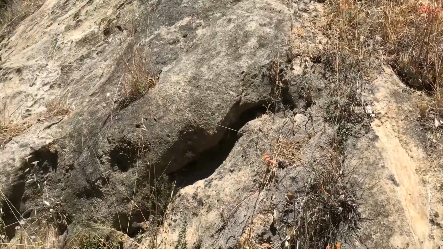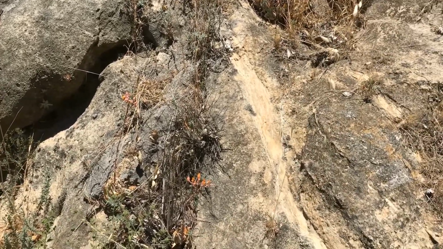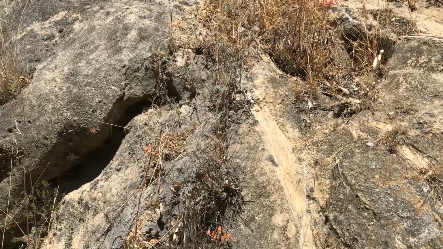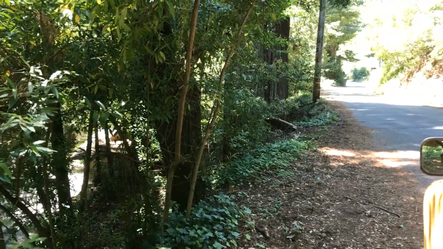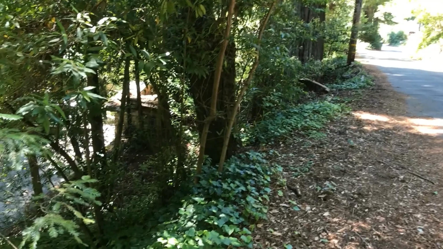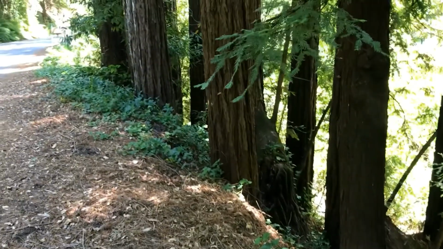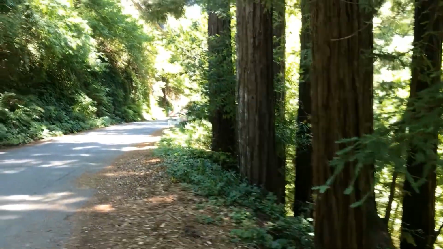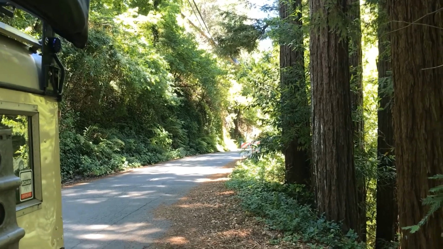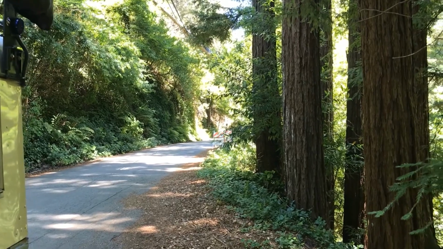Whew, it's hot today, around 80 degrees, and I'm feeling it. Okay, I'll be back in a second. I stopped here on West Park, and you can see the drop off here caused by the Zayante Fault. There's a sandstone cliff over there, very friable.